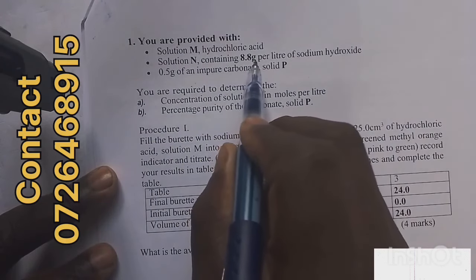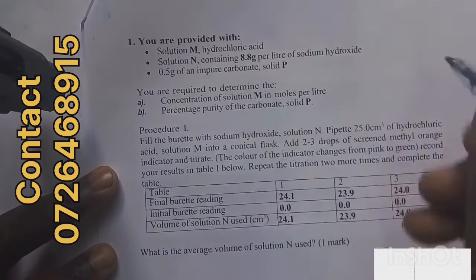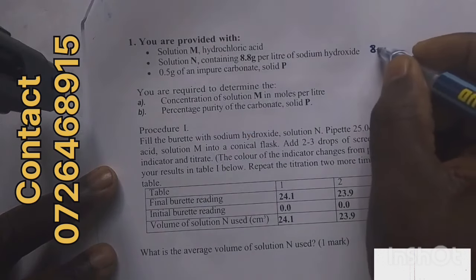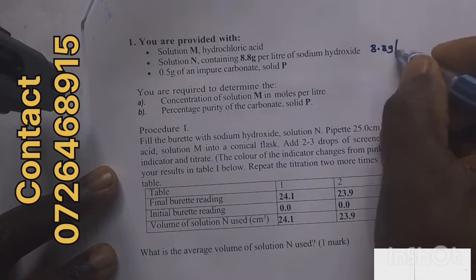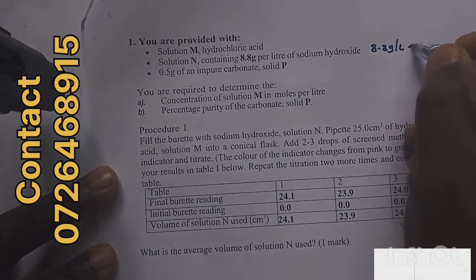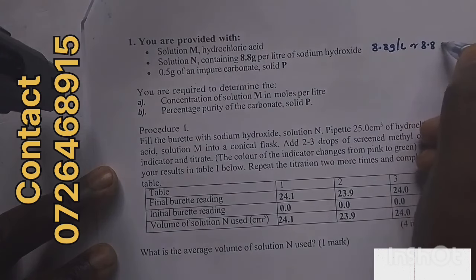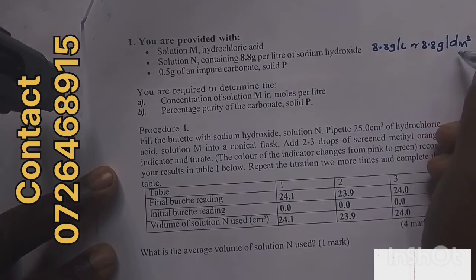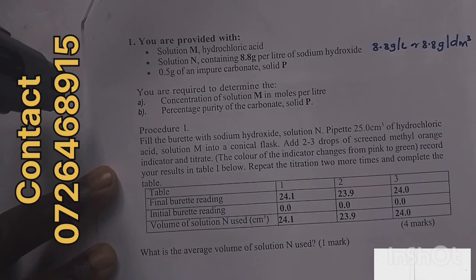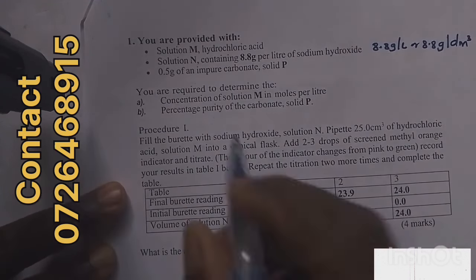So 8.8 grams per liter, I want to explain this. It means it is 8.8 grams in a liter, or 8.8 grams in dm cube, because 1 dm cube is equal to 1 liter. Those are the key words you need to know.